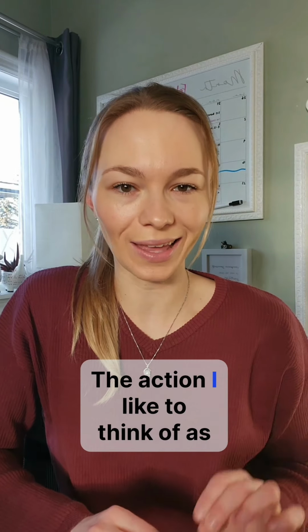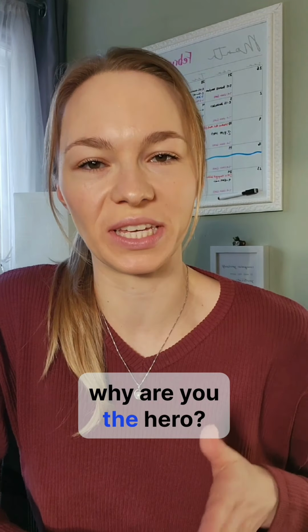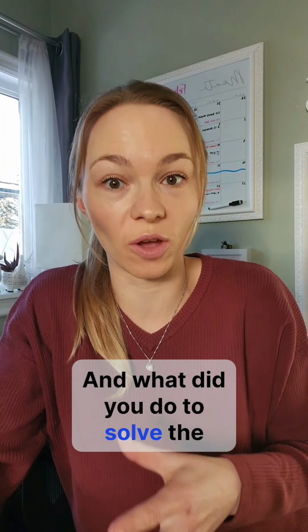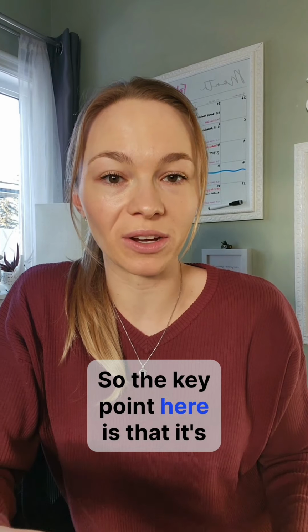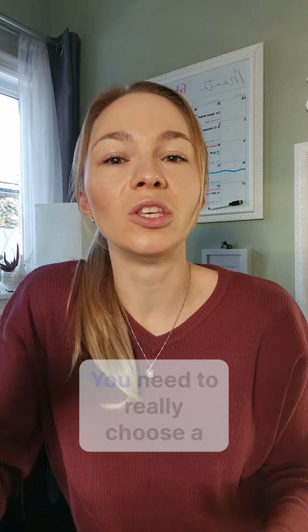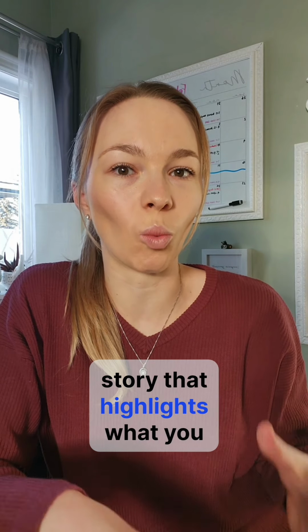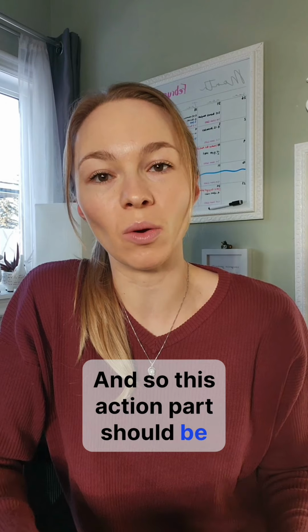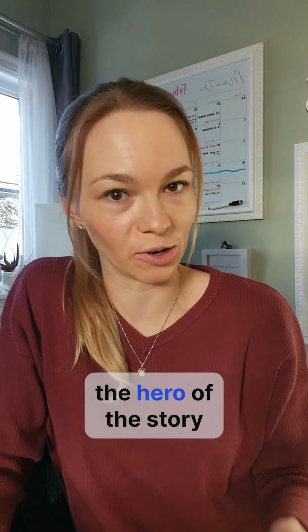The action I like to think of as, why are you the hero? Why are you the main character of the story and what did you do to solve the problem? So the key point here is that it's you. It's not you helping someone else solve it. You need to really choose a story that highlights what you specifically did. And so this action part should be the steps that you took to be the hero of the story.